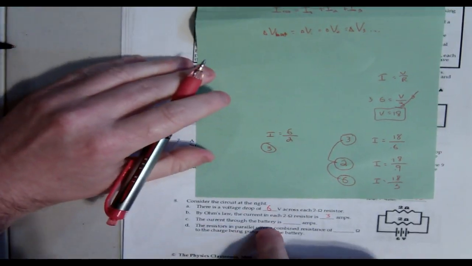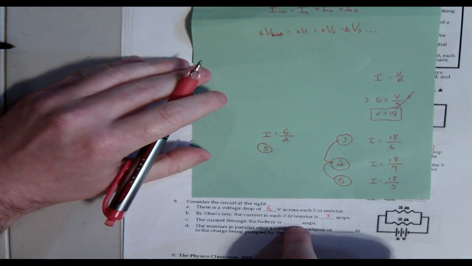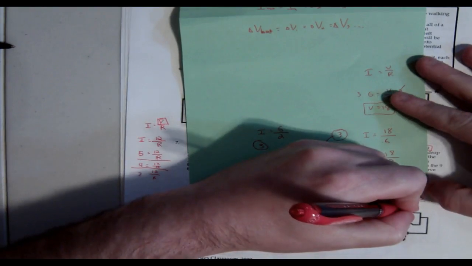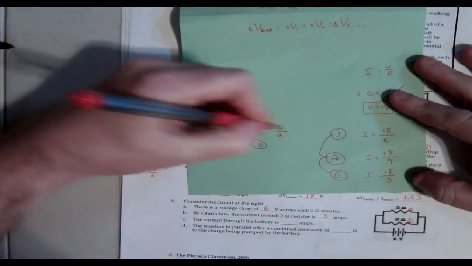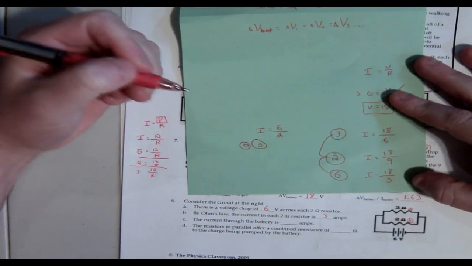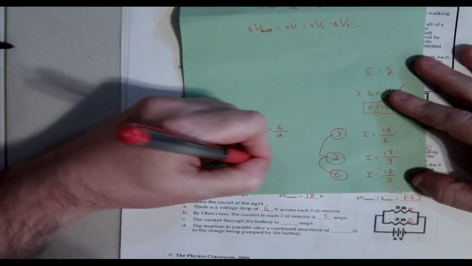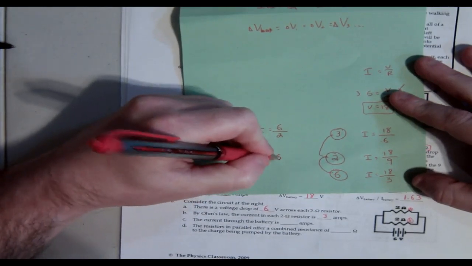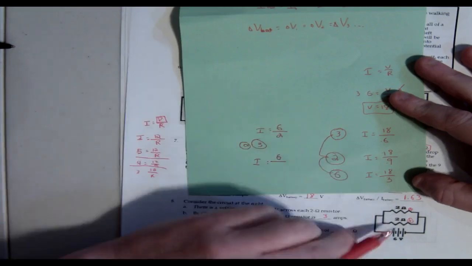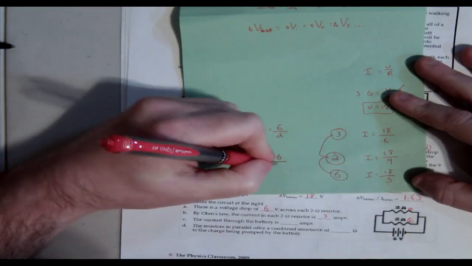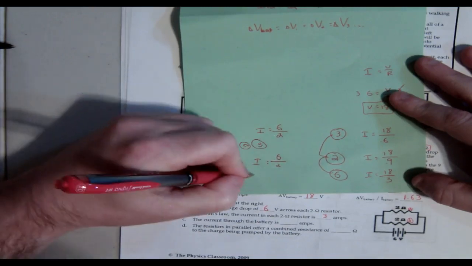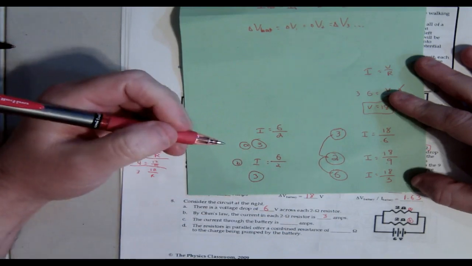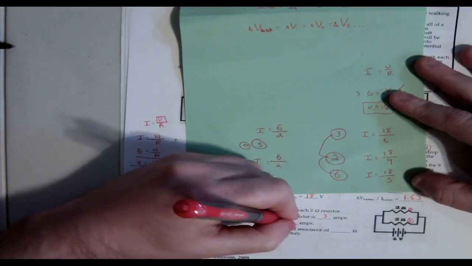The current through the battery is blank amps. So remember, let's label this 1, let's call this A, B, right? So we just did the current for A. Let's do the current for B. Current equals the voltage, which is the same because it's parallel, divided by the resistance, which happens to be the same, but we're doing B, right? So 6 divided by 2 is 3, which means the current through the battery is 6.